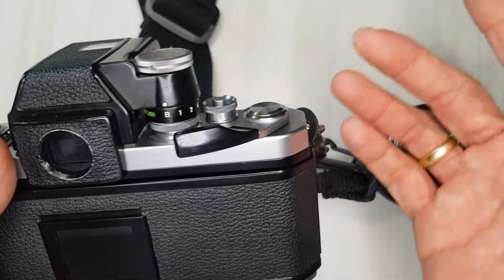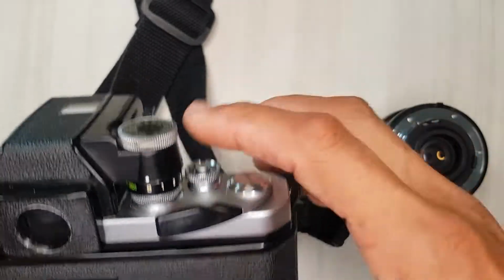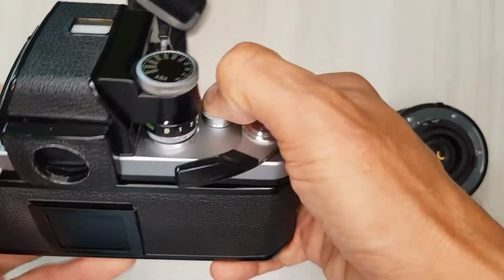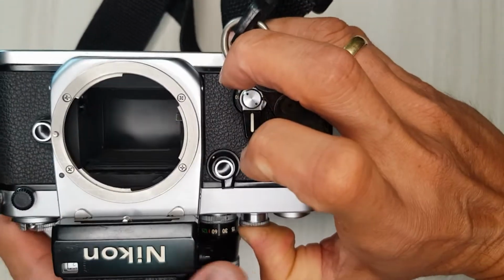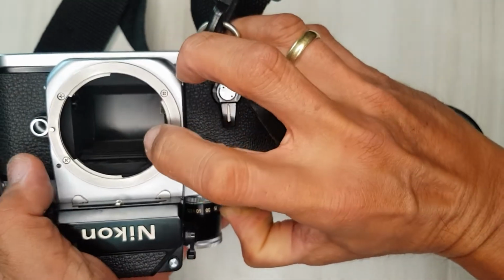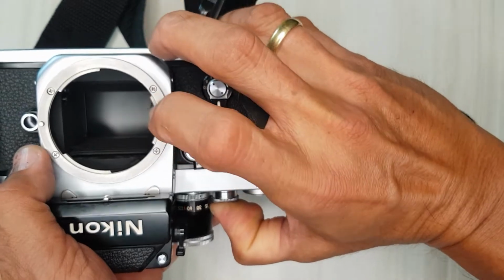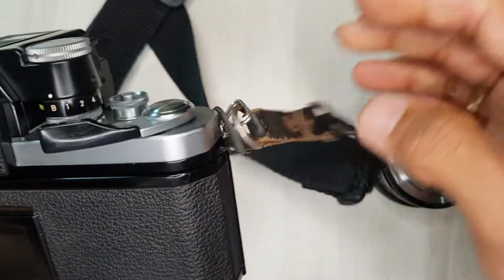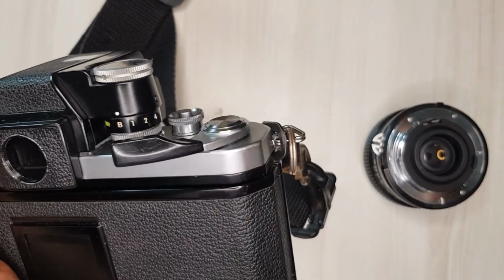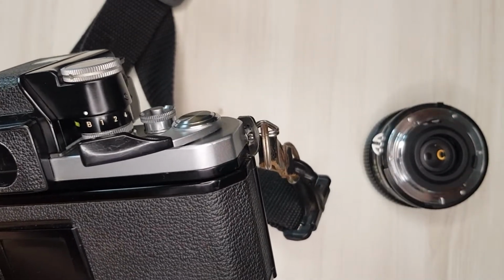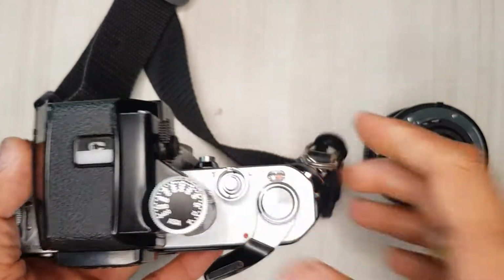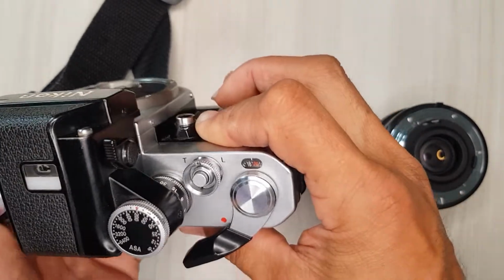If you want to expose your film for a longer period of time, just hold on to the shutter release right here. I'll cut this first, and then the film will have to be exposed until such time that you are holding this one, and if you release it, the shutter will close. You can use that at night whenever you want to take a landscape of, let's say, buildings being lit by the lights inside the building, and the moon, taking a picture of the moon.